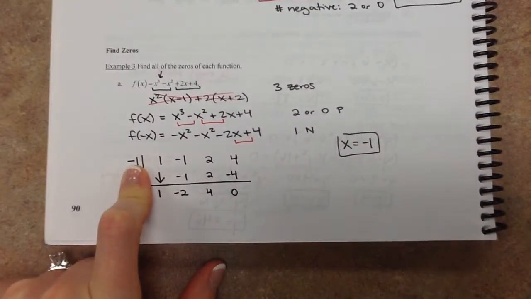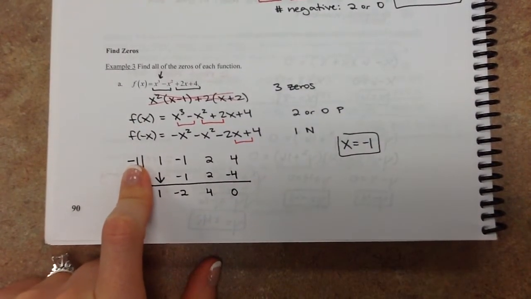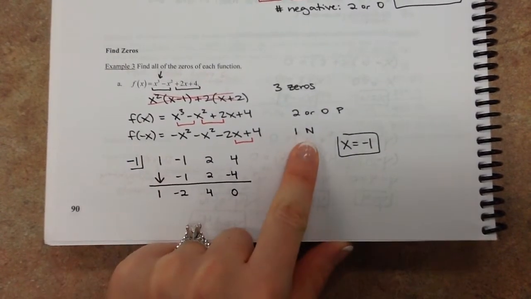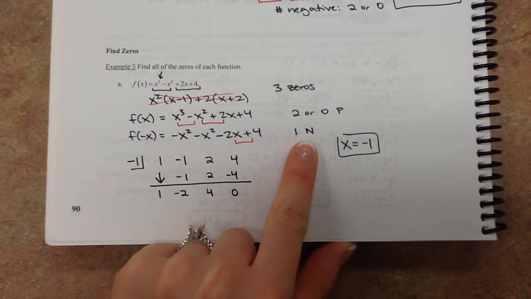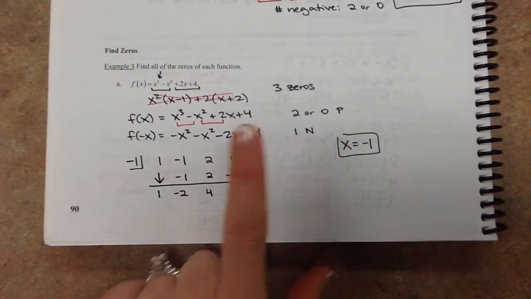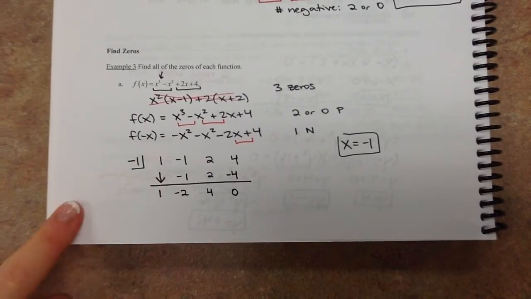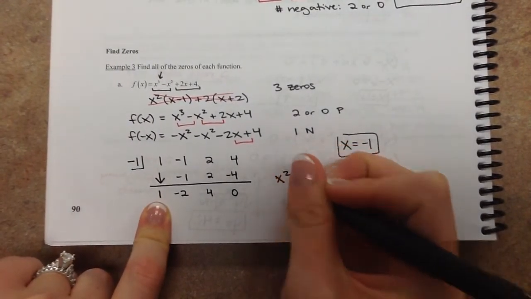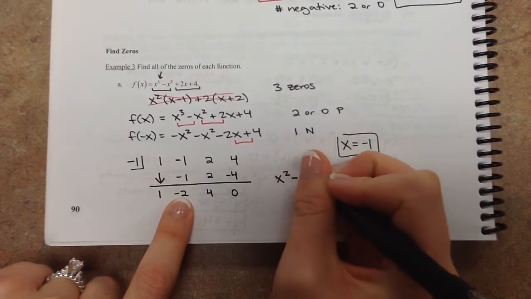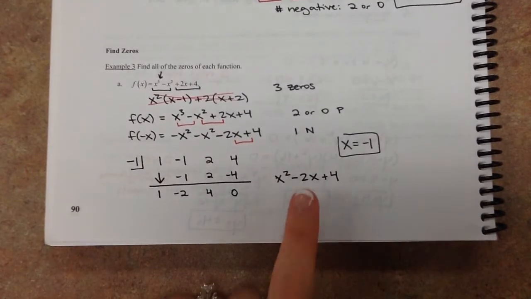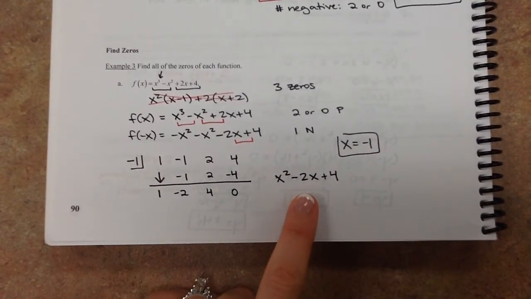I guessed correctly. If that didn't work, you try negative 2, try negative 3, just keep going until you hit one, because I guaranteed that I have one negative value for sure. So what you're doing is not in vain. You will hit a negative solution eventually. We were just lucky enough to hit it on the first try. So now what I do is I rewrite this as 1x squared minus 2x plus 4 with a remainder of 0. So now I can factor this down and find the rest of my zeros.